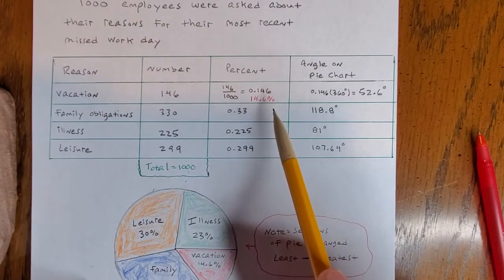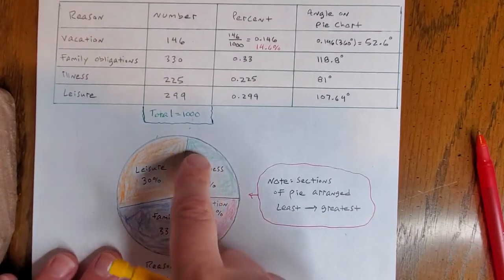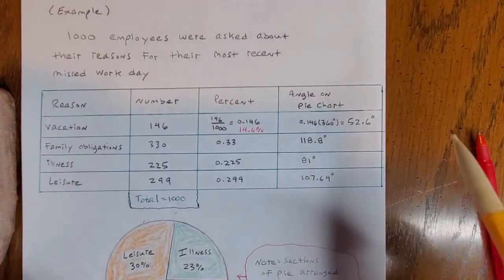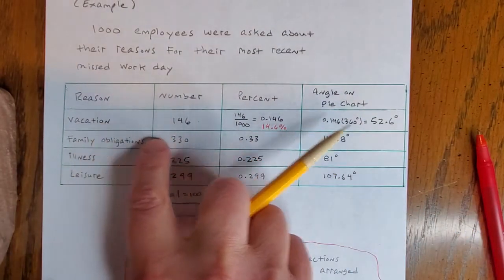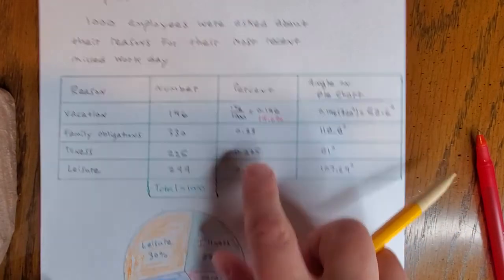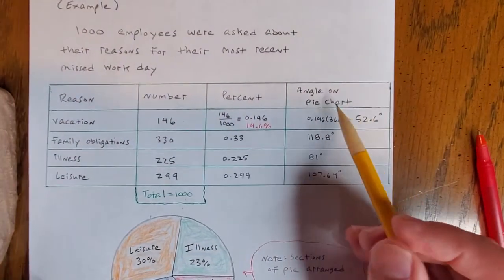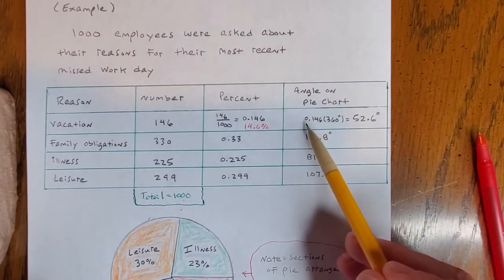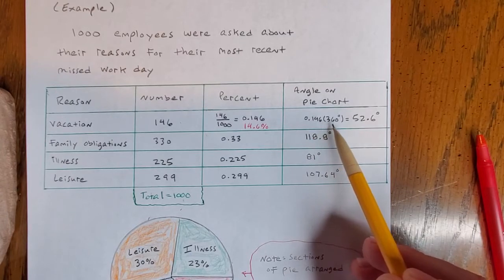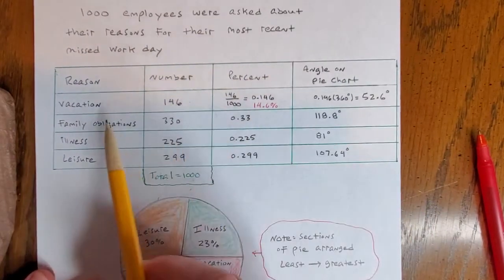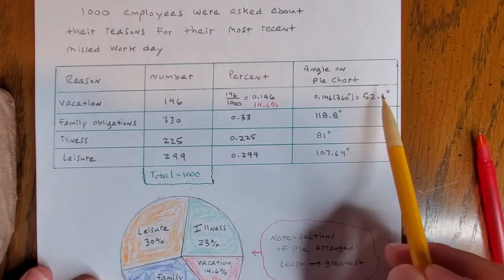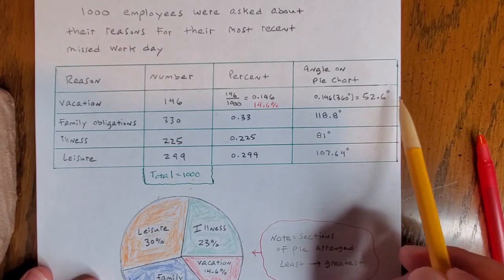The whole circle is 360 degrees. So if this category is 14.6% of the whole circle, to figure the angle, we do 0.146 times 360 degrees. That's 52.6 degrees. That means this category should be 52.6 degrees on the chart.